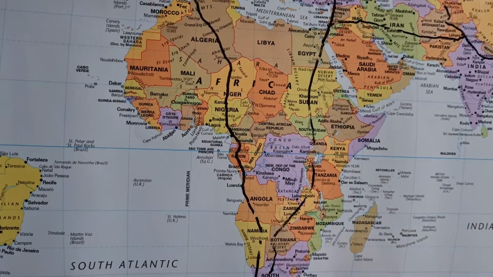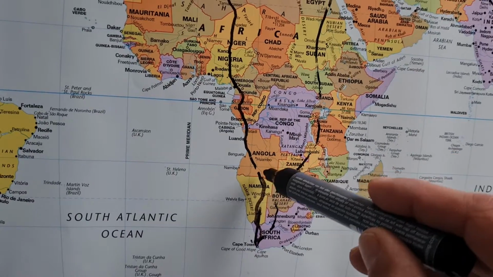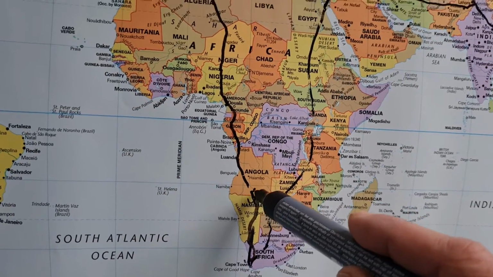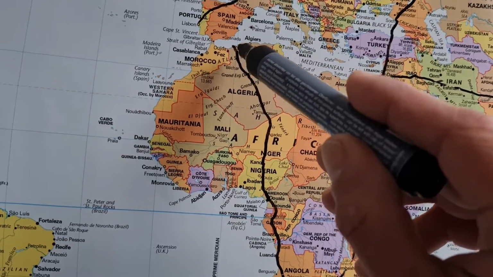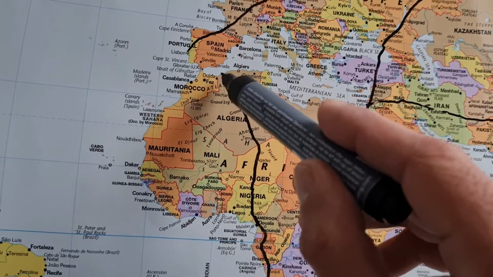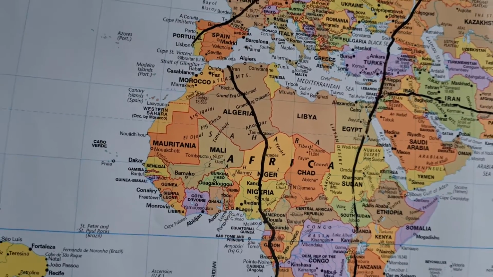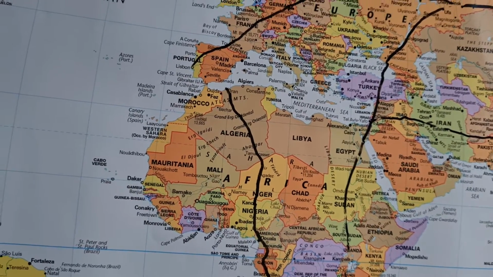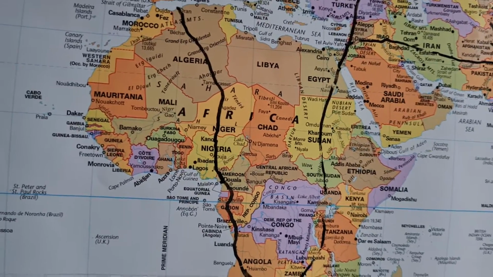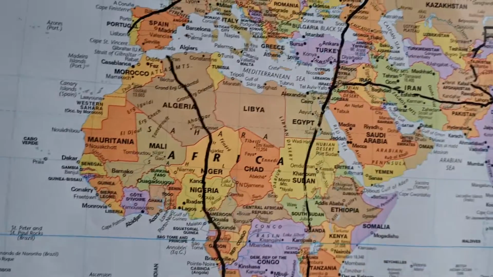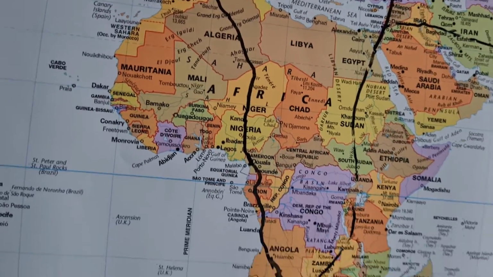So here we go, Cape Town, South Africa, up through Namibia, Angola. This is where I was in war as a 19-year-old boy, and up into Oran, or around here in Algeria, or Algiers itself. That walk is about 10.2 thousand kilometers. Algiers is 10,400 kilometers.